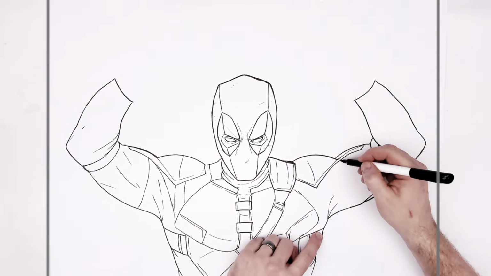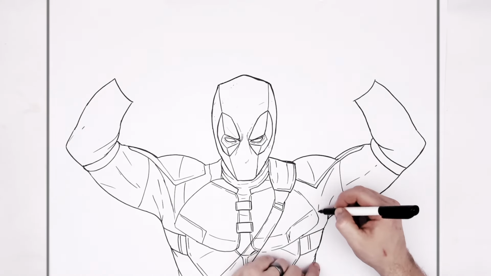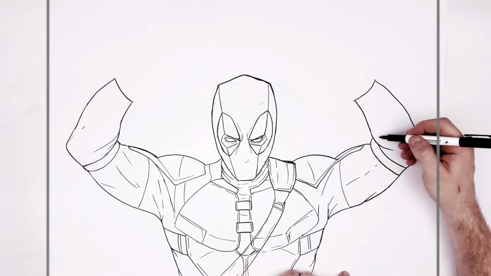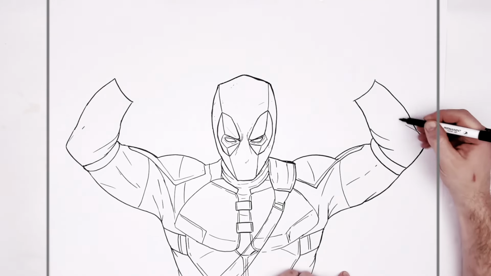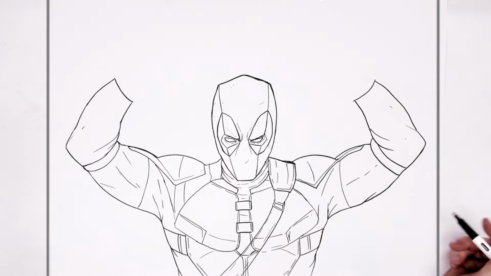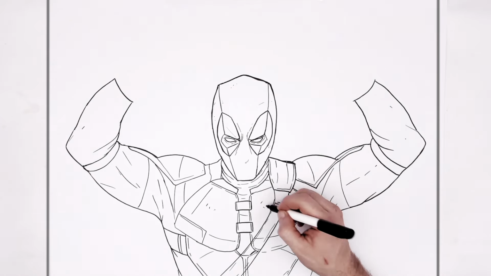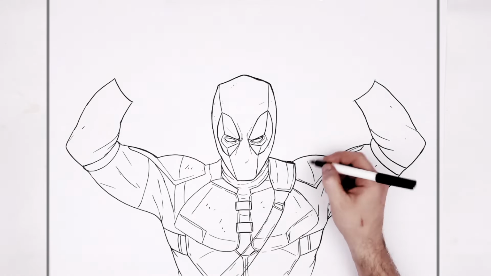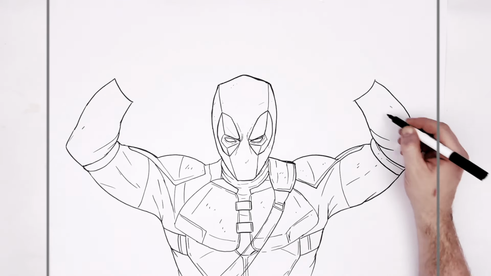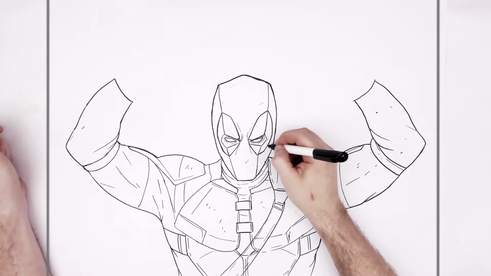Like armpits, black line, bicep line. Folding lines that way. And textures and stuff on the chest armor are always useful, like scratches and stuff, just to show that he's banged up a little bit. Like that.